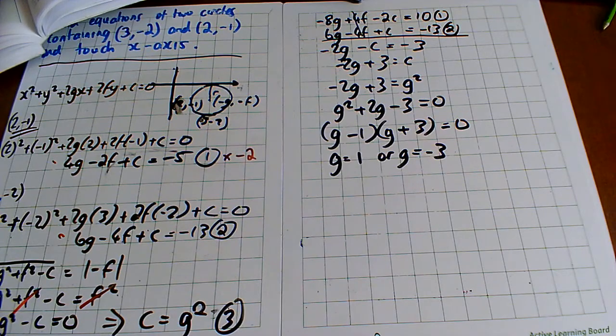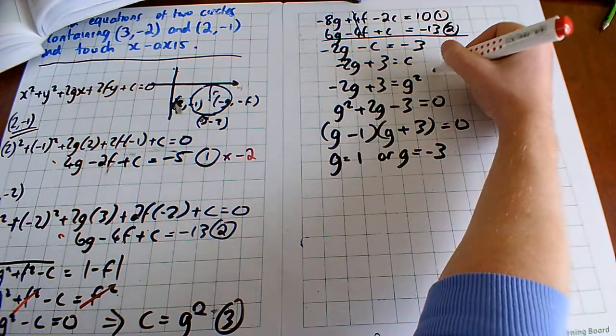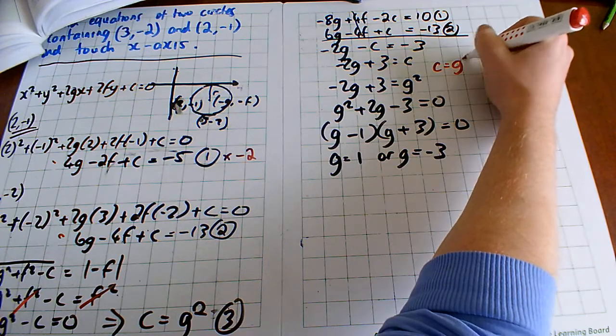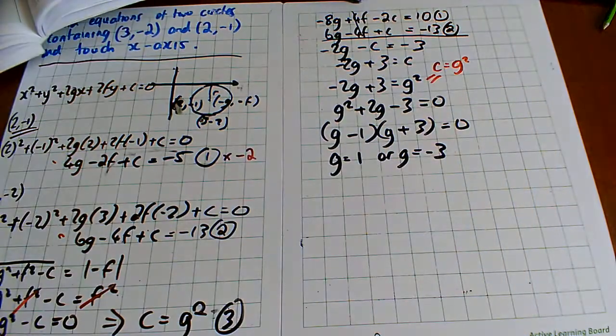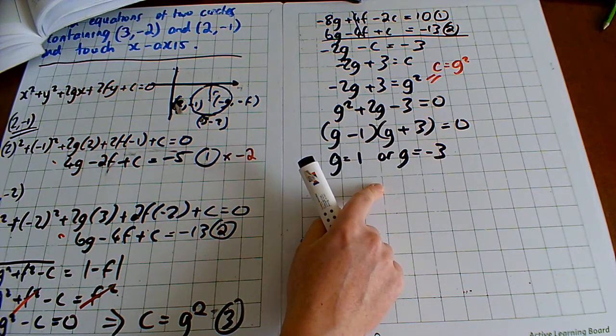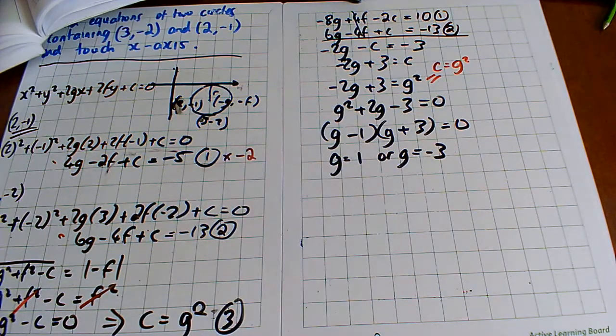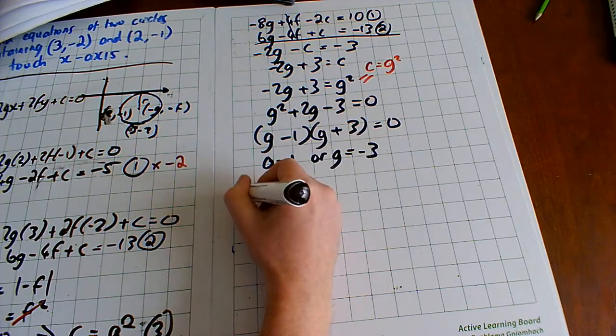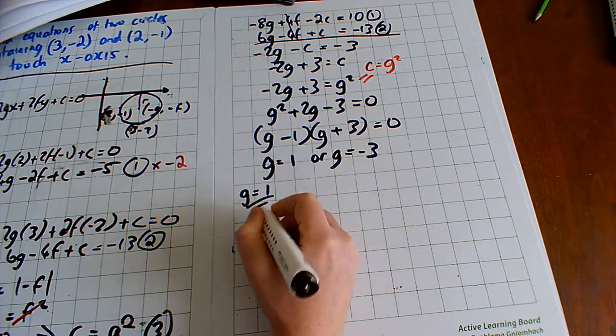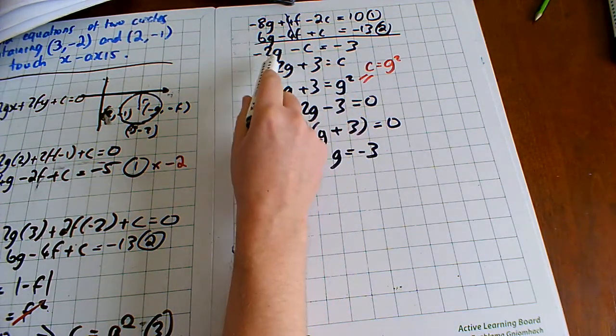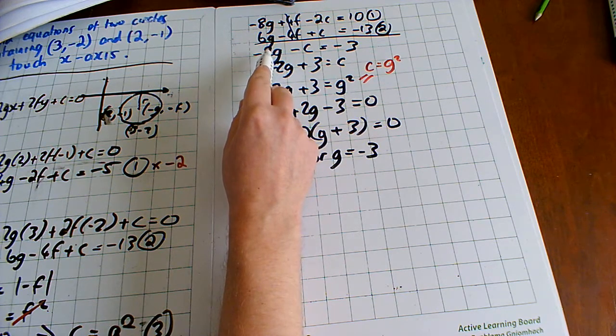I'm just going to put a little note in here again. So that's all I've done to replace it there. I'm just going to check I've gone right. Yeah. Okay, and then what I'm going to do is, from that, I can now find out what c is. We found out what g is, so I'm going to find out what c is. So when g is equal to 1, I'm going to go back to, just make sure we use the same one as them.